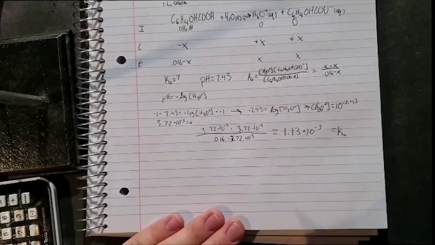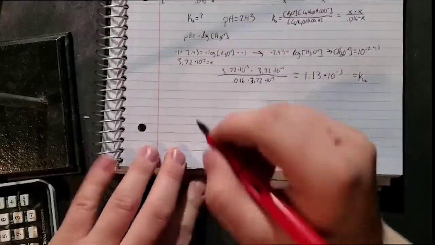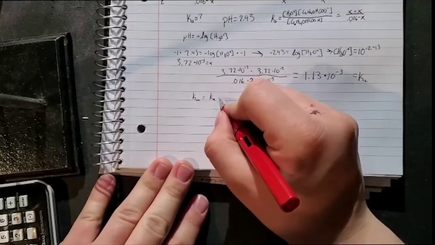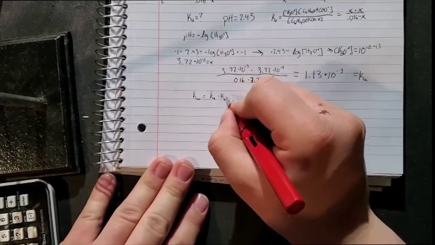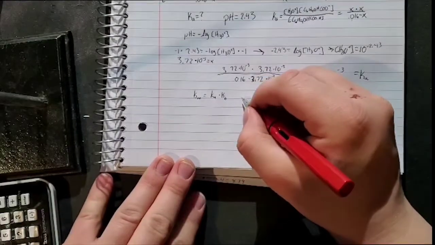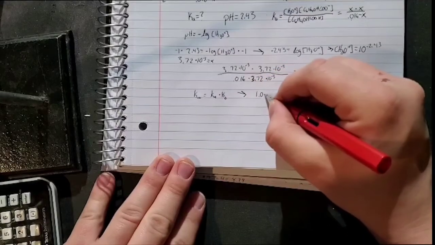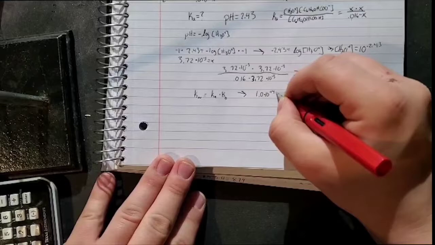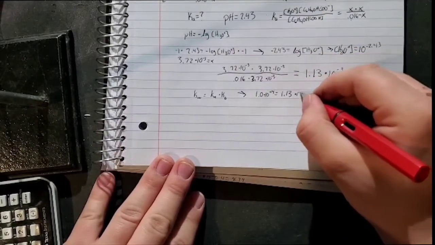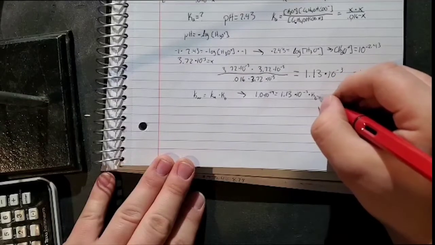The second part of the question then, it says, what is the value for Kb? So if we recall, our Kw equals Ka times Kb. And so Kw is equal to 1.0 times 10 to the -14th, and that equals our Ka, which is 1.13 times 10 to the -3rd times our Kb.